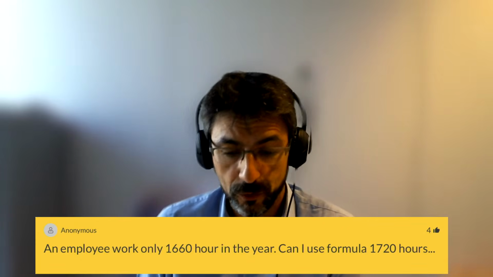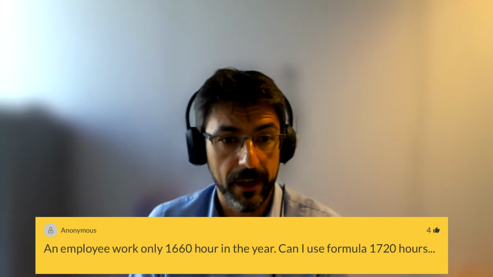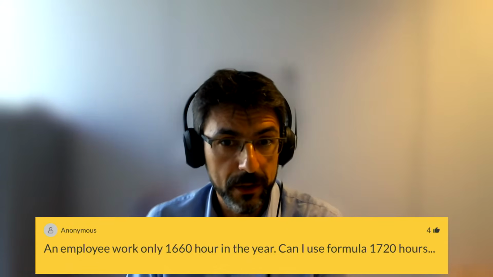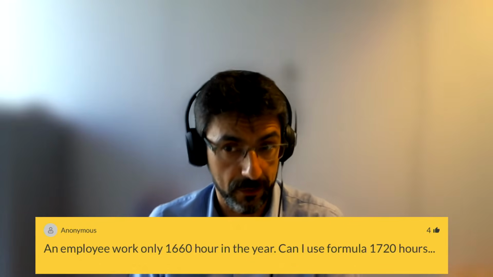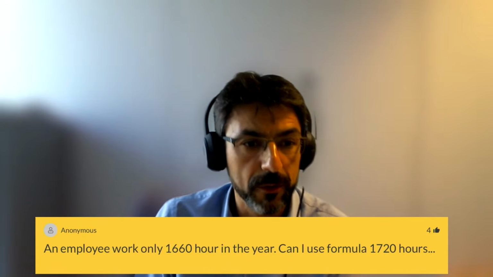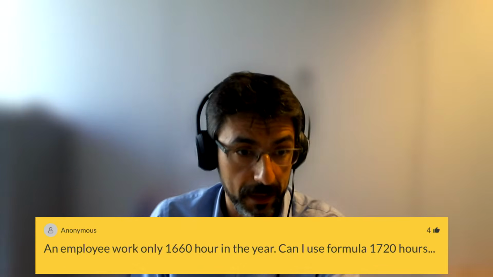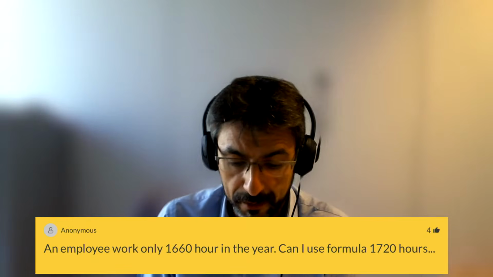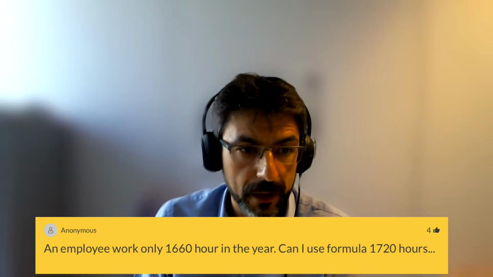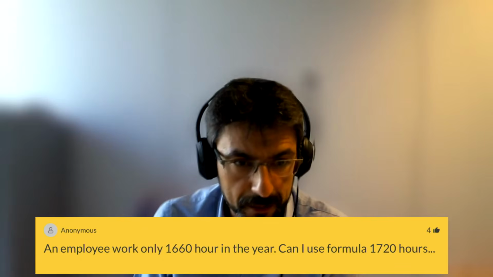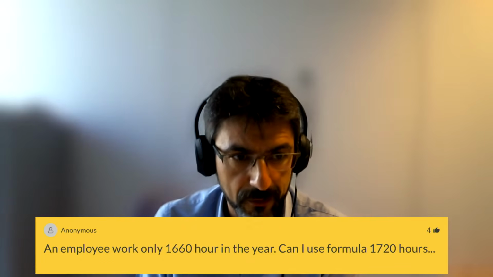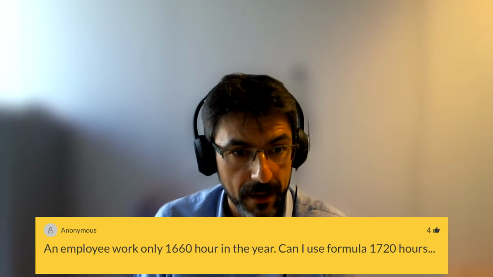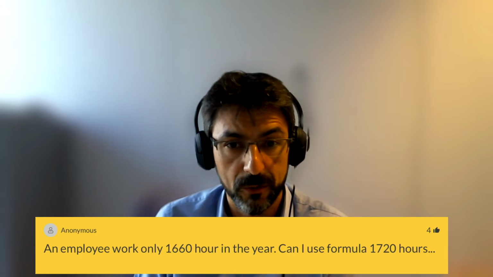So you use 1720 for the calculation of the hourly rates, and there the 1720 would be disconnected from the number of hours that the person is supposed to work. So it might be in this case 1660, in other cases 1800. These are typical differences that we encounter. So if you go to option 1, it's 1720, regardless of the number of hours that the person is actually supposed to work, for a person working full-time during the full year. It would be 1720.